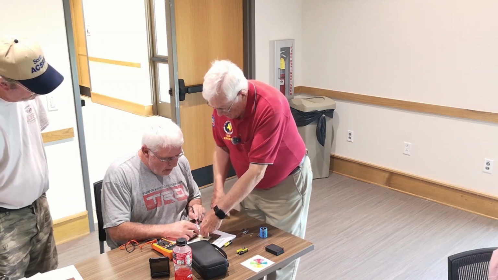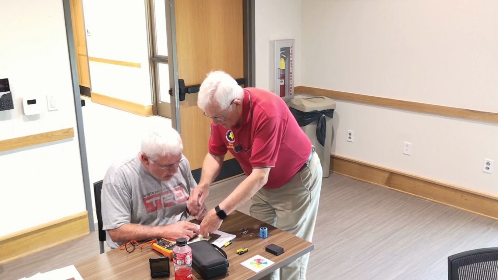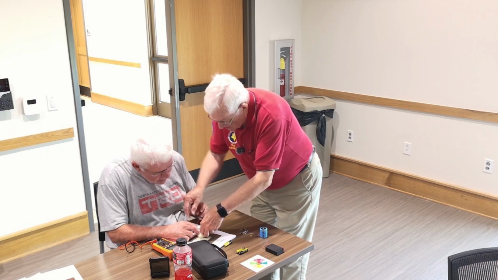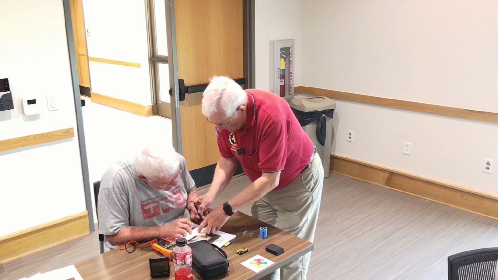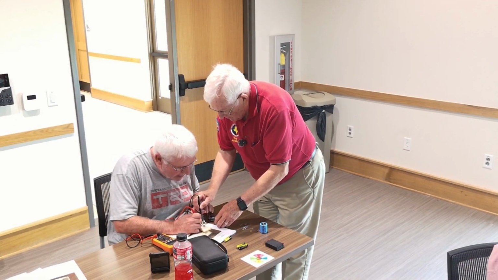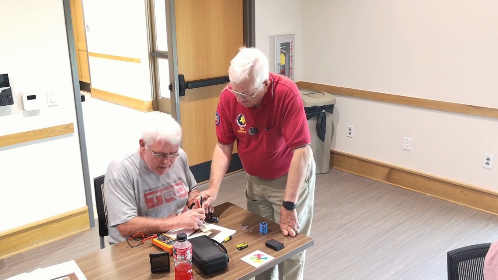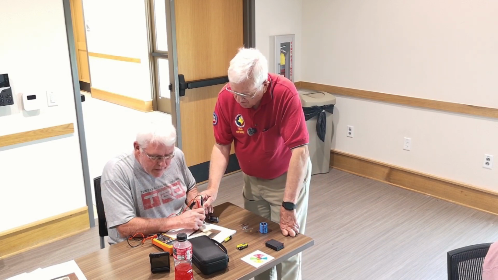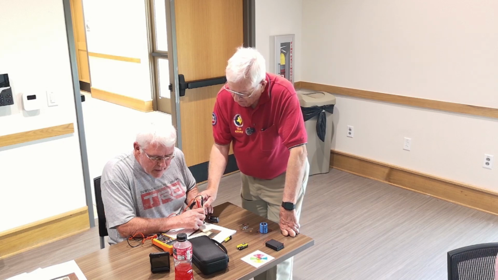Here, let me show you a little tip. You take this guy, and just kind of stick it down in the hole right there. That way you can push down hard on it. And do the same thing there. So we're about 3.8, 3.9. We're still charging. Voltage is still going up.